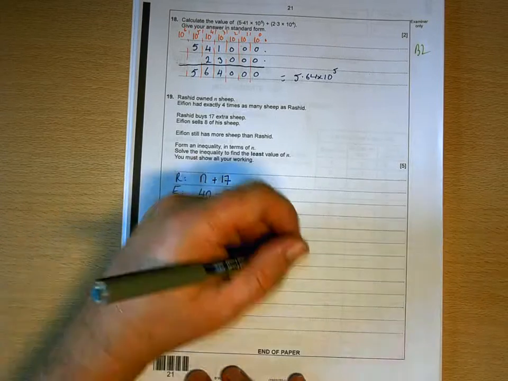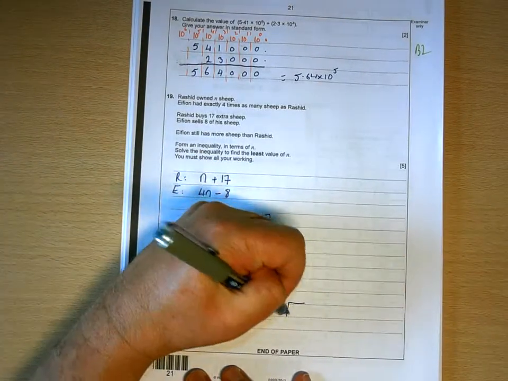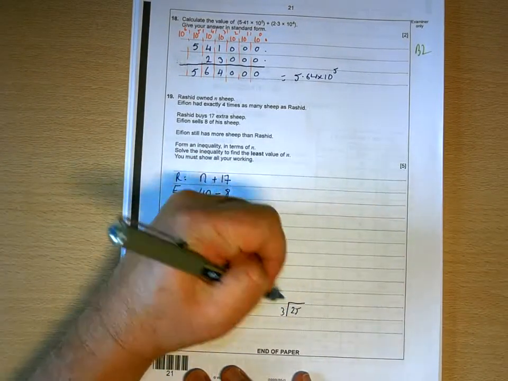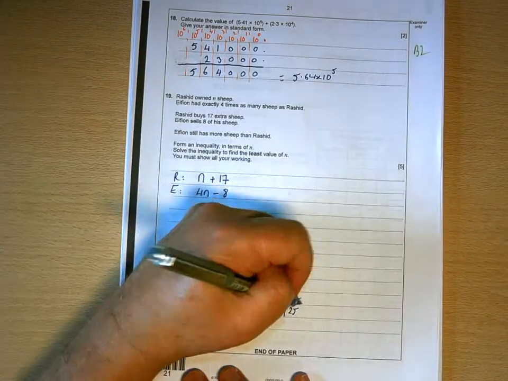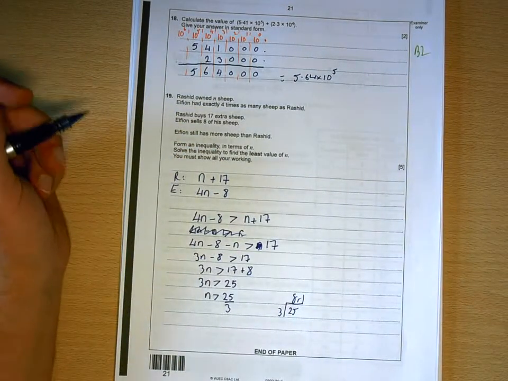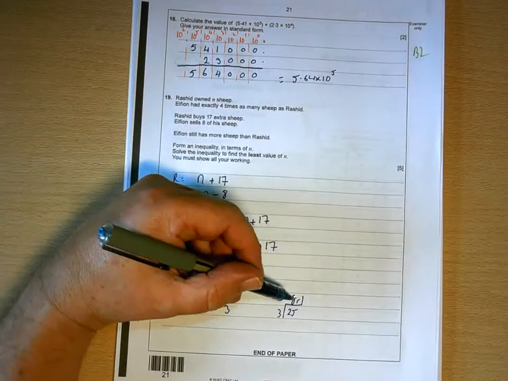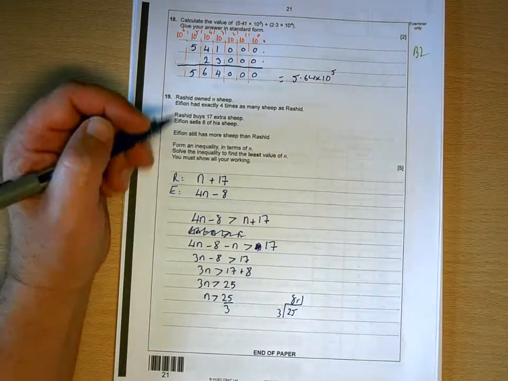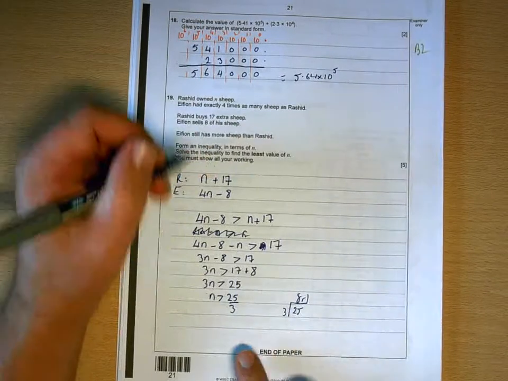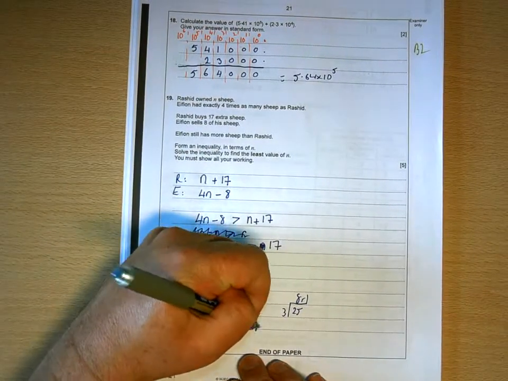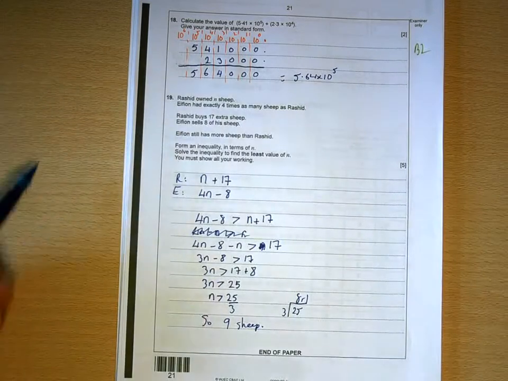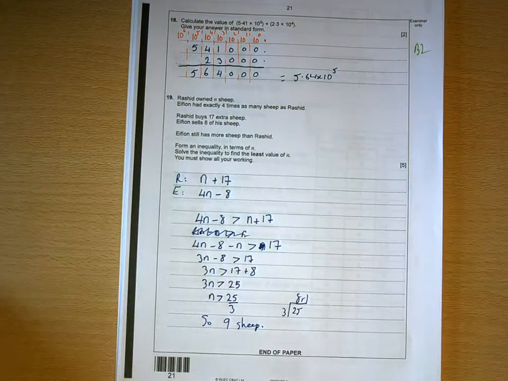Well, 25 divided by 3 is 8, remainder 1. Well, you can't have 8 point something of a sheep, so the fewest sheep is going to be 9. That is the least that you can have.